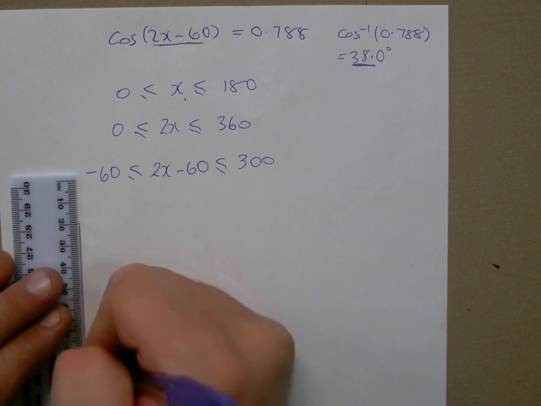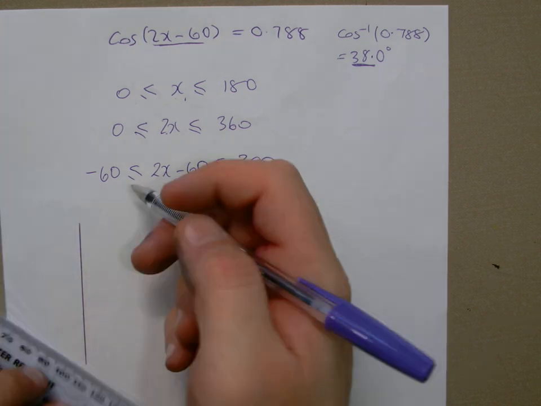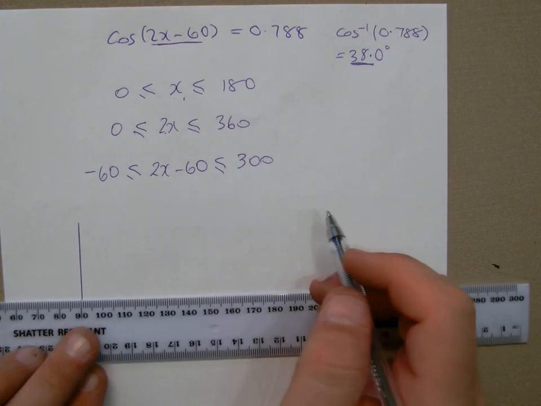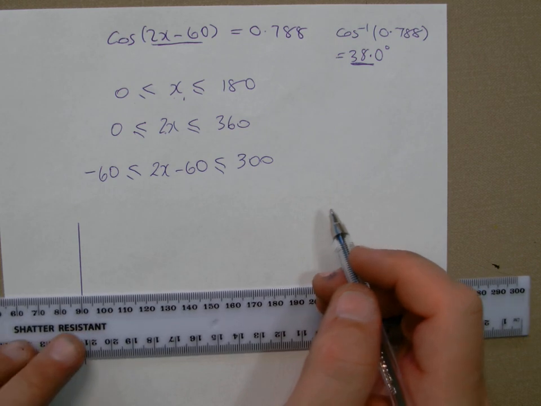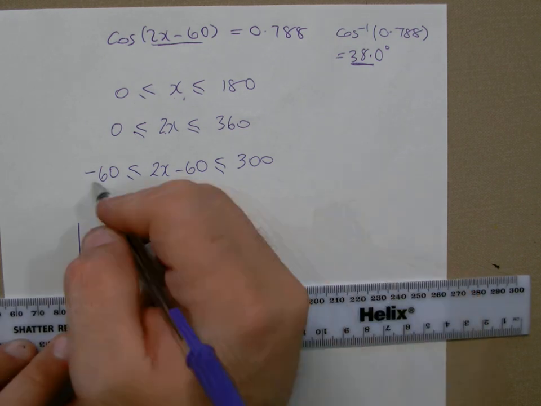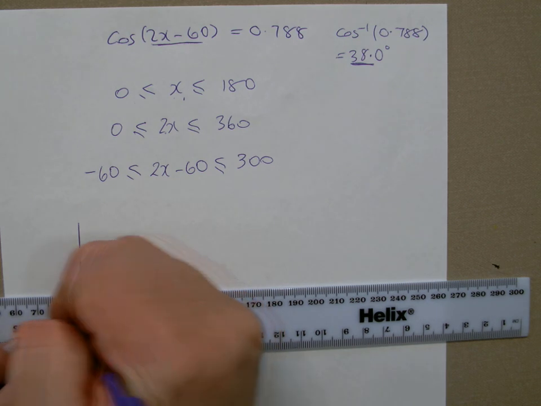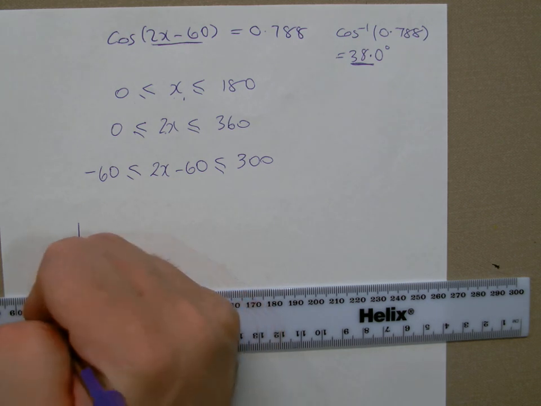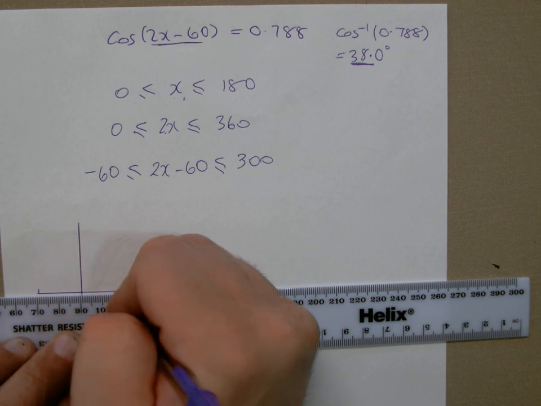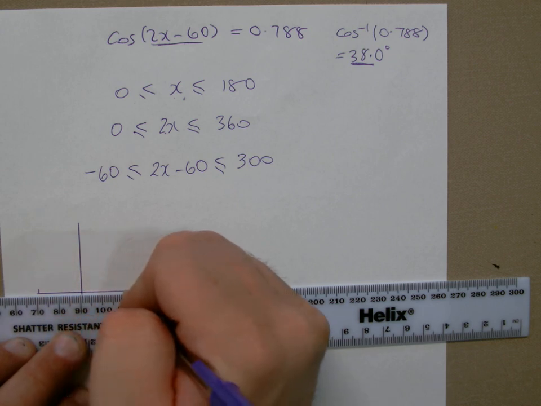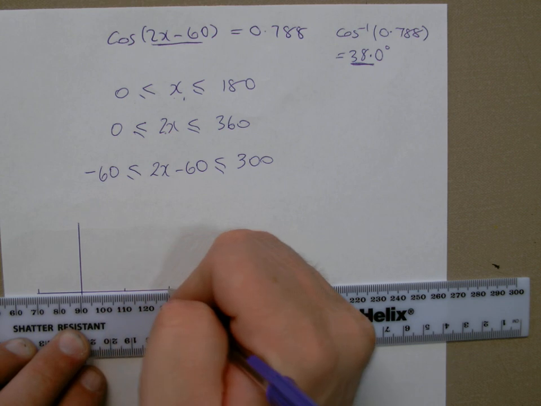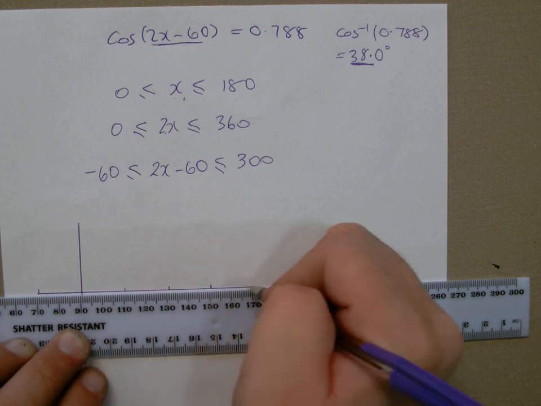So what I'll do then is draw my cos graph. I need to go to minus 60, so I'll go back to minus 90. Every 2 centimeters will be 90 degrees.